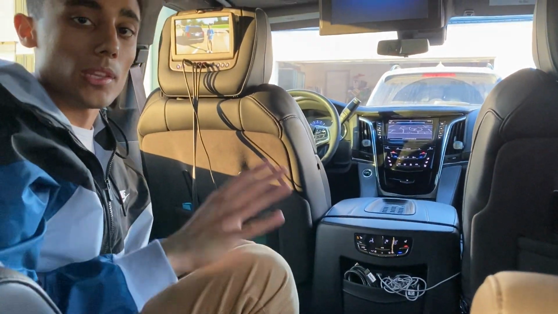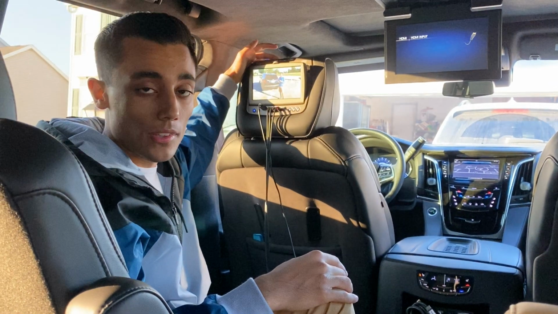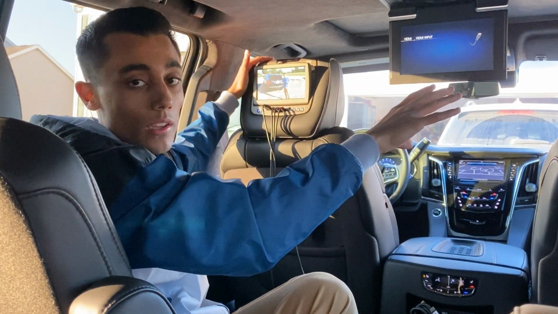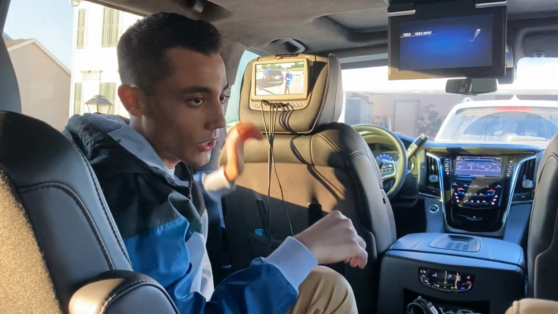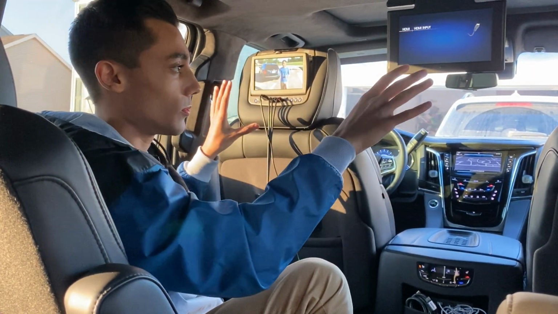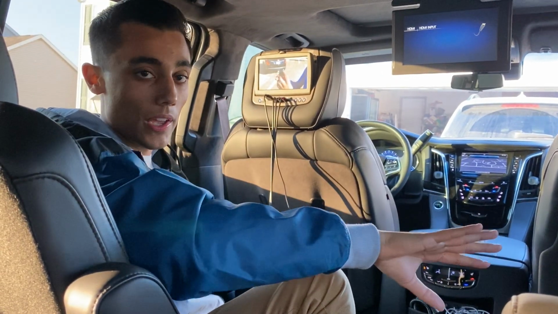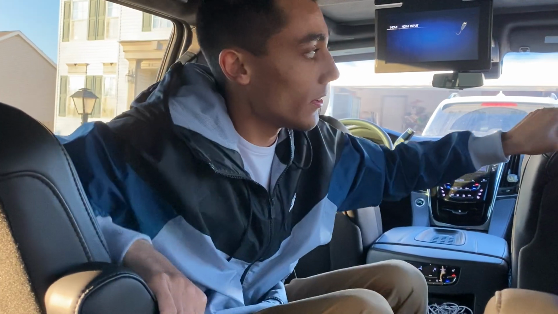And if you don't want to do that, and maybe you have little kids or something, you can always just slap in a DVD at the top of this, because both of these screens can play DVDs and just show a DVD. But so that's what I do for these two headrest monitors when you want to do individual output.